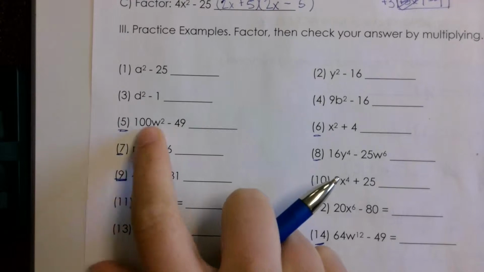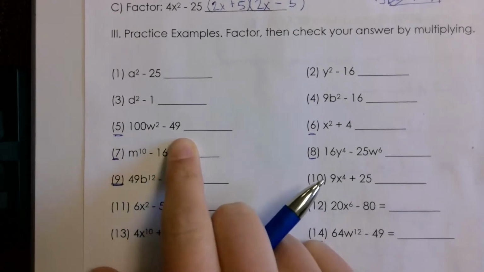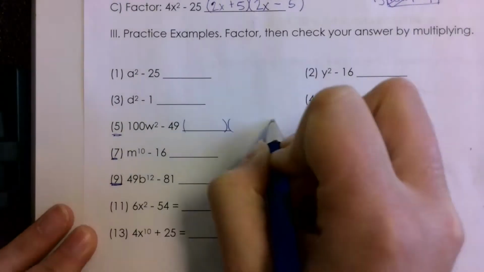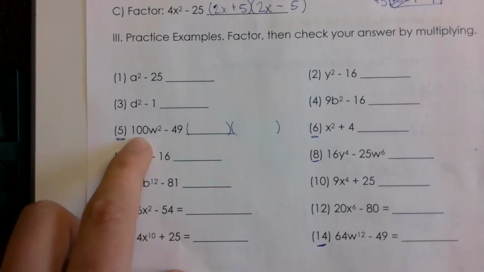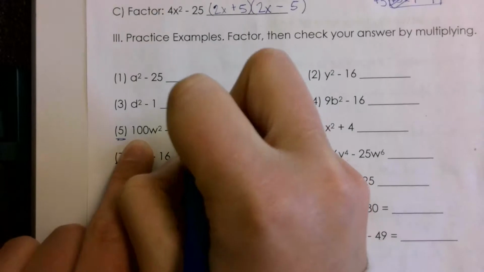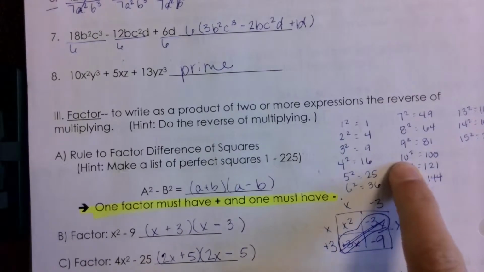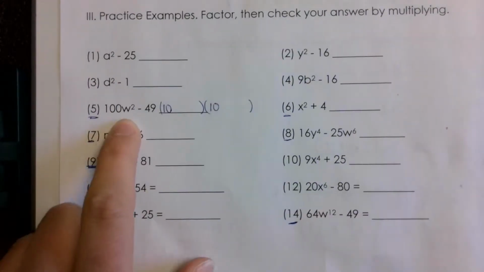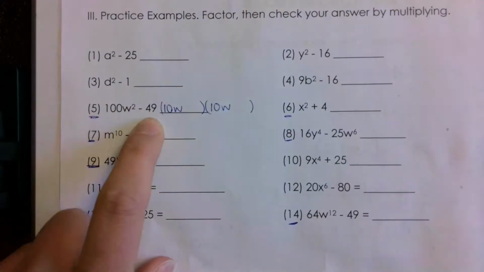Is 100 a perfect square? Yes. Is W squared a perfect square? Yes. Is 49 a perfect square? Yes. So we're good to go for difference of squares. So I'll set up a parentheses. And what's the square root of 100? Do we know where these numbers are coming from, y'all? If you're not sure, we wrote out that list. So like 100 was 10 squared, so 10 and 10. Is that okay? What about W squared? What's going to give us that? Just W times W. What's the square root of 49?